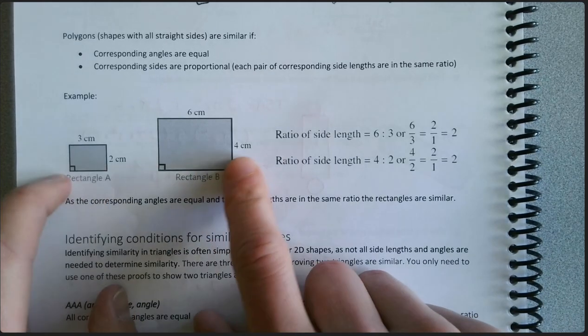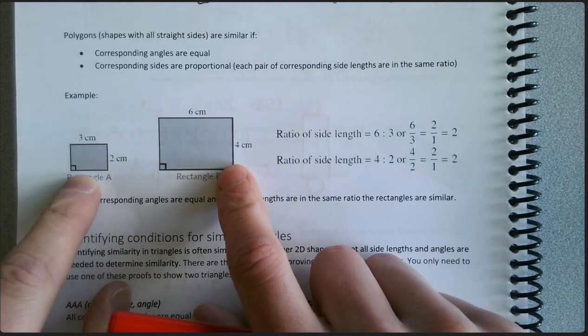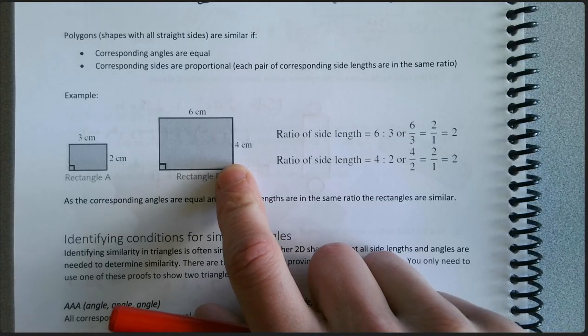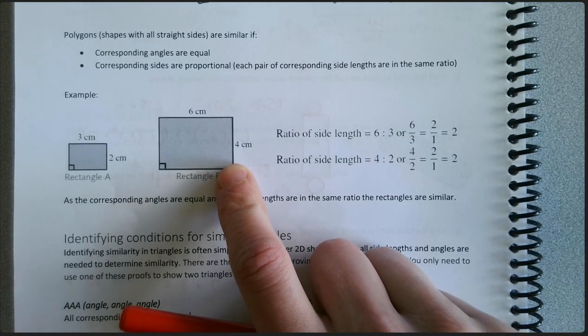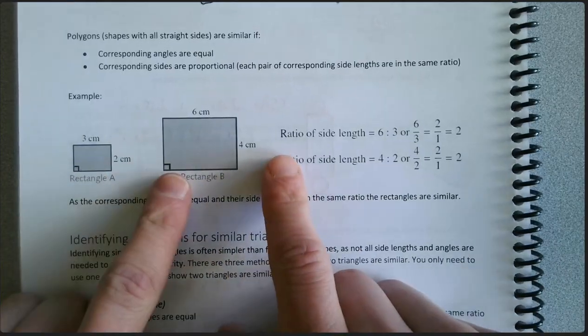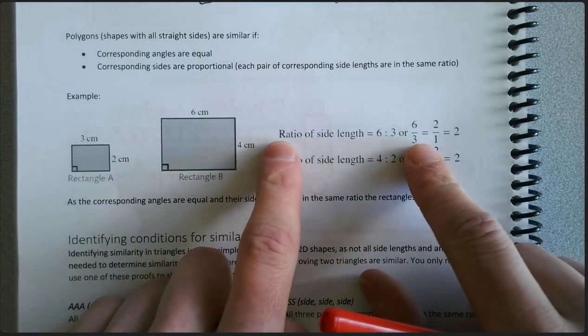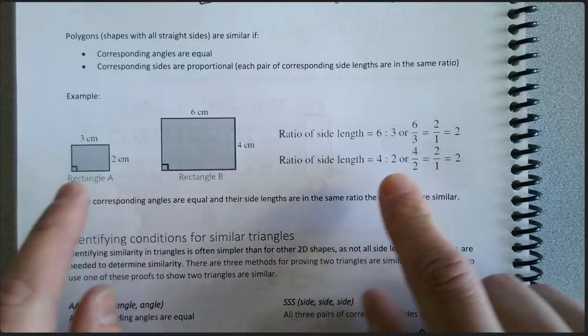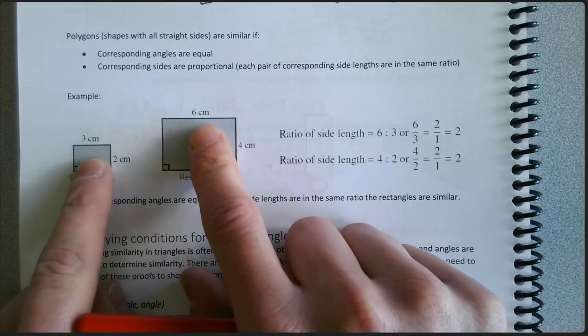However, we do have measurements that also need to line up. When we talk about deciding whether these things are the same or not, there's going to be a formula that we're going to use. We need to decide the ratio between the two pictures. Okay, now a ratio of side lengths of 6 to 3 or 4 to 2. We can go through and assess these.